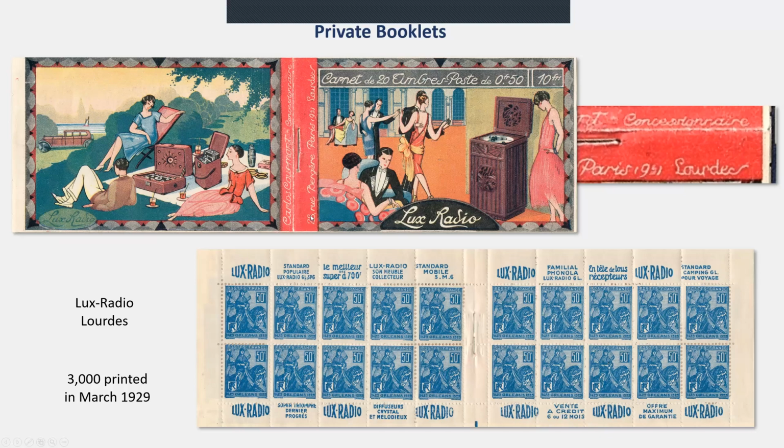Now, these were private booklets, special order booklets, which were requested by companies specifically for their own use. And they were very, very limited printings. And perhaps one of the most spectacular ones was the booklet that was commissioned by Lux Radio in Lourdes. Now, when these were printed, they had to be collected personally by the company from the post office in the town named on the booklet spine.